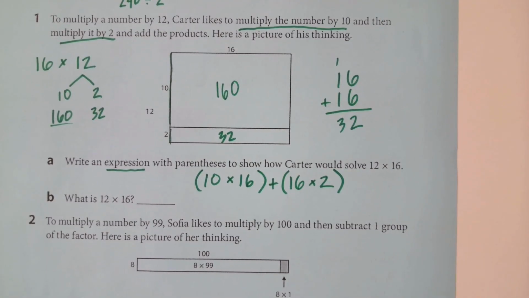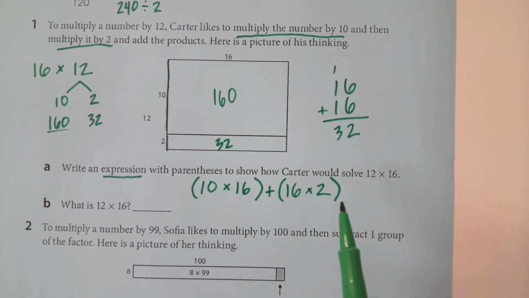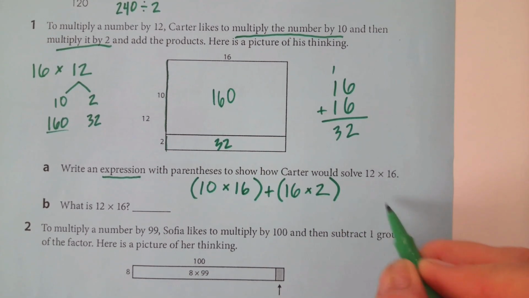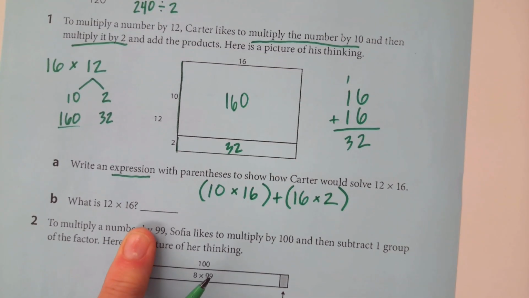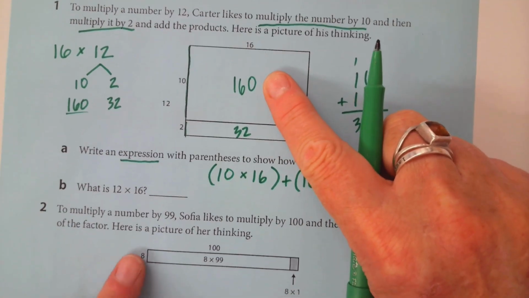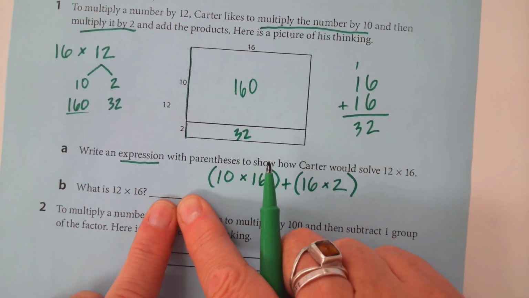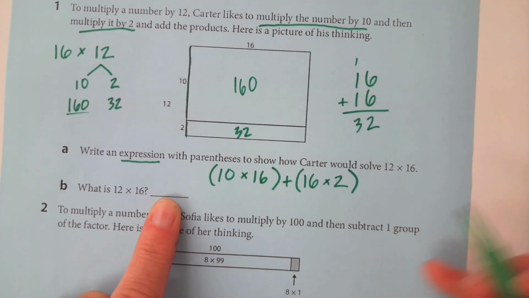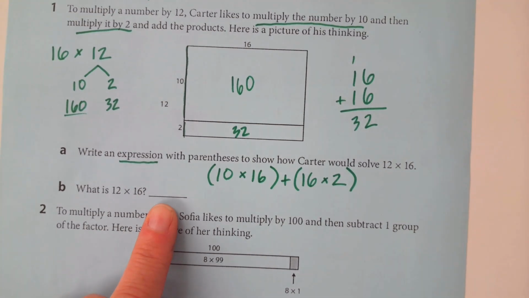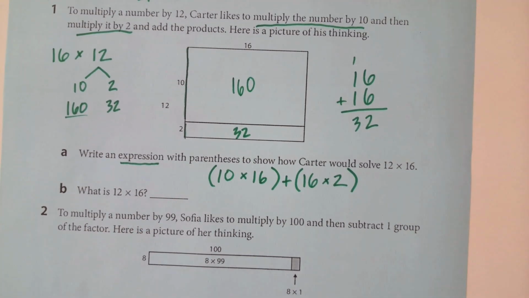Now, it's not an equation because it doesn't have an equal sign. It's just an expression. If I put an equal sign with the answer, now it would be an equation with two equal sides. So what is it? Add them together. 160 plus 32. Boom. There is your total area, your total product for 12 times 16. So go ahead and fill that in on your own.